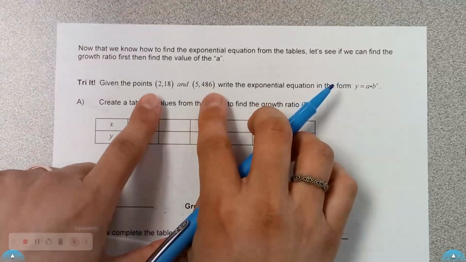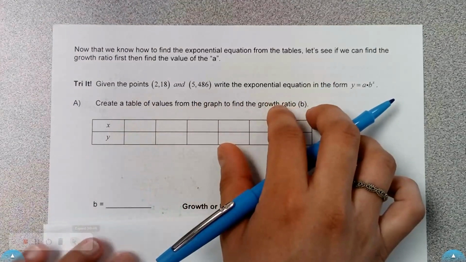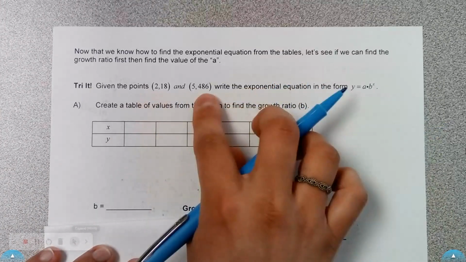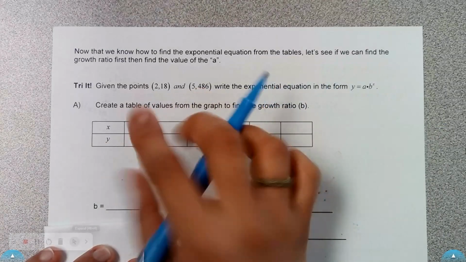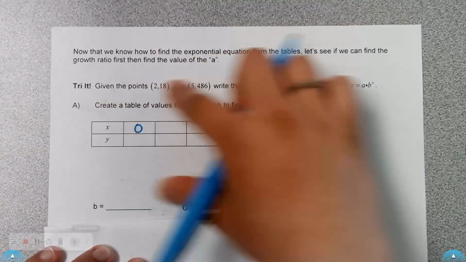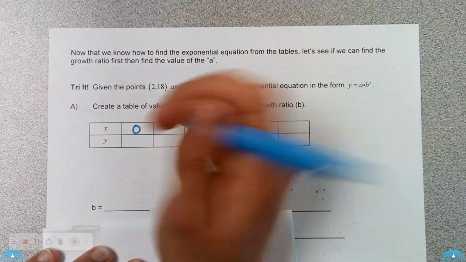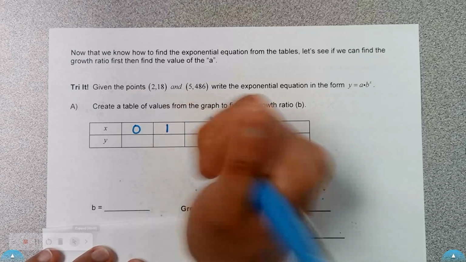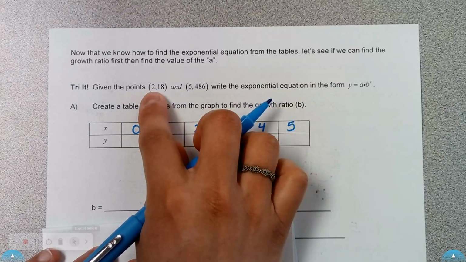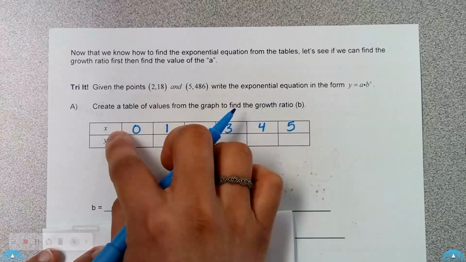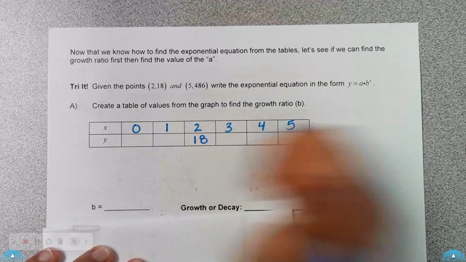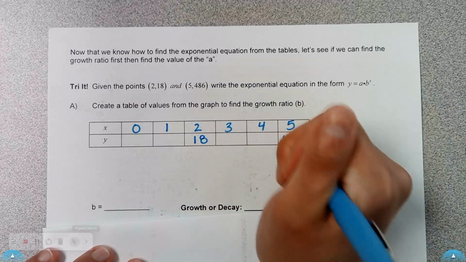So these are my 2 points. And I want to make sure that I also include 0 in my table so that I know my start. Because these are positive, the 2 and the 5, I'm going to start my table with 0. Because if I think of a number line, 0 is in the middle and then the positives go to the right. So on the top, I'm now going to go up by 1. So this is 1, 2, 3, 4, 5. So you want to make sure that you cover the 2 and the 5, but also the 0 because that's your start. So where the 2 is, that goes with 18. And where the 5 is, that goes with 486.